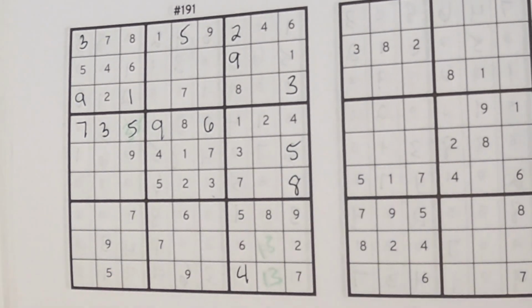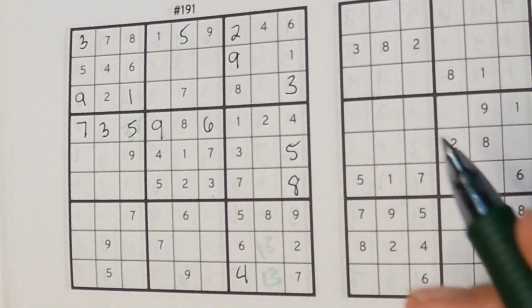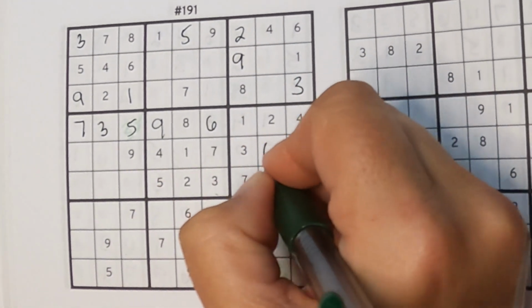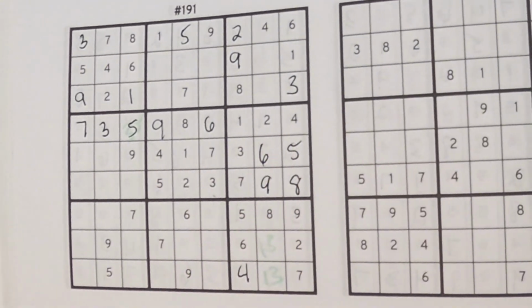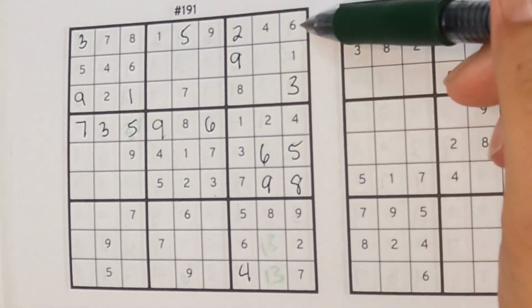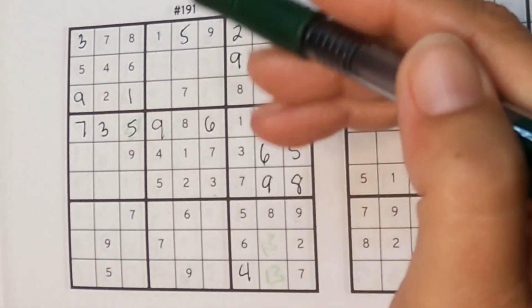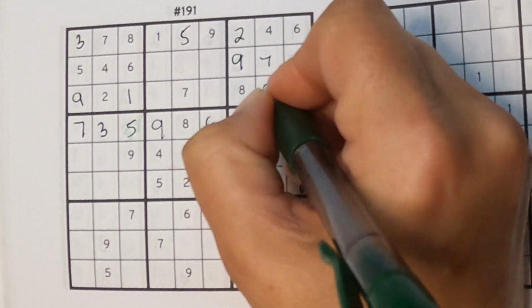For this box now, we're missing 6 and 9. We've got a 9 here, so 6, 9. For this box, we're missing 5 and 7. We've got a 5 here, so 7, 5.